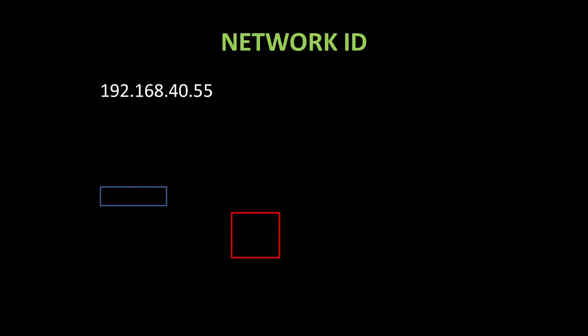Maybe we'll get a lot of guidance and sense from there. Now, something different: we want to look at the network ID. How do you determine a network ID given a subnet mask and an IP address?